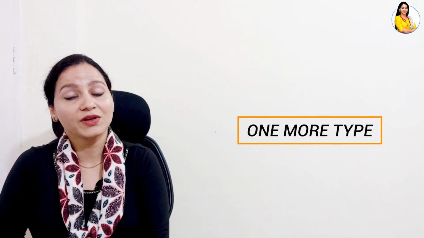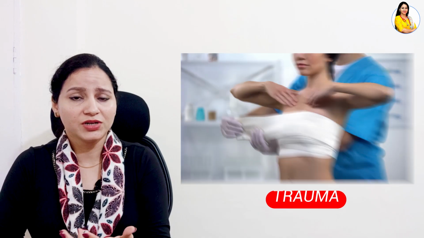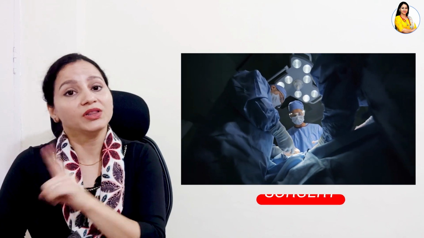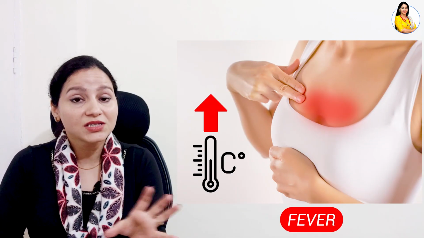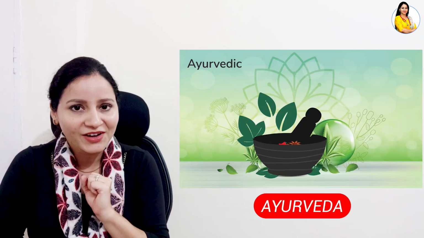And sometimes one more type is explained in Ayurveda, that is Abhighataja, traumatic. Traumatic means any kind of trauma, any kind of surgery, any kind of cut. Those symptoms are actually similar to the Pitta one: the warm breast, the redness, the fever. Yes, so these are the symptoms, and in Ayurveda we identify the symptoms and treat the patient according to the symptoms. So see, everything is well explained in Ayurveda.